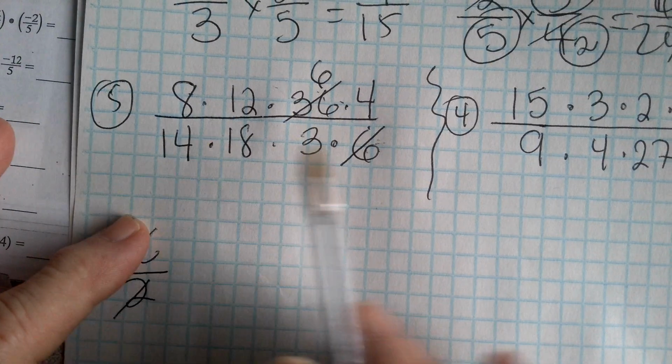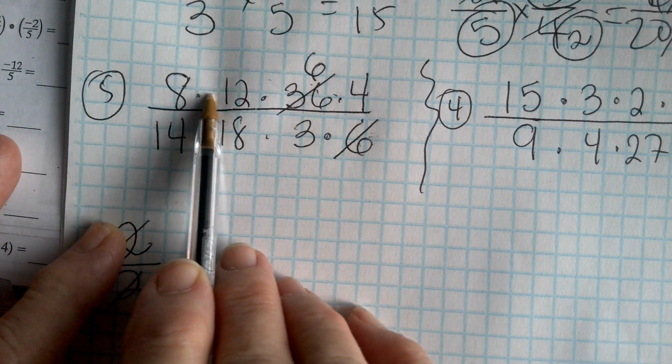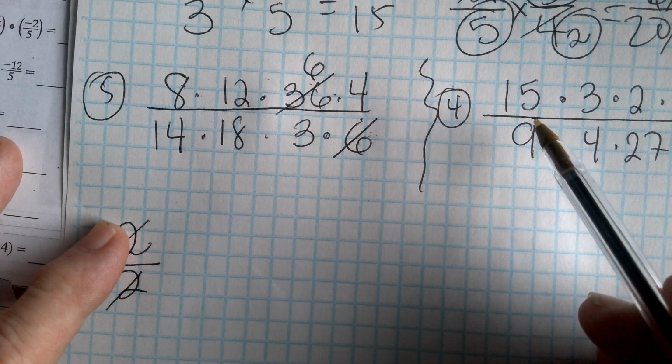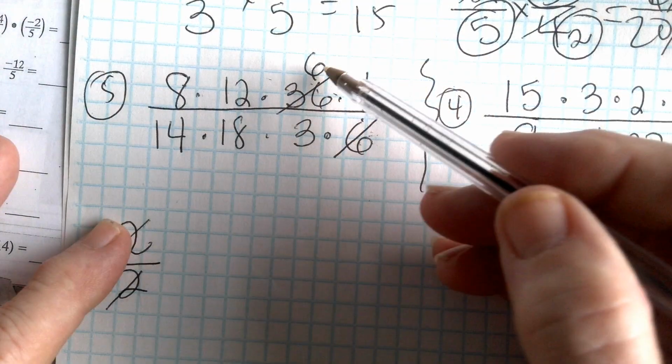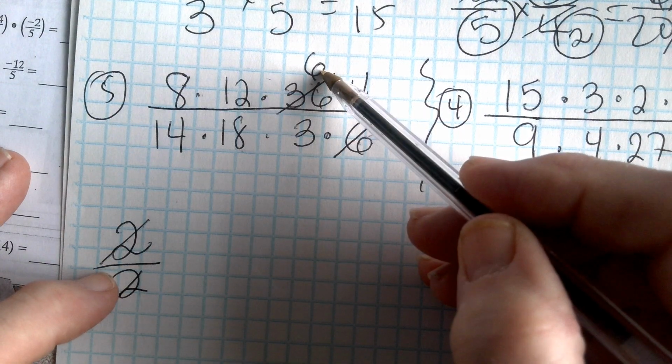Yeah, and I should have prefaced this before I even started: do you want to multiply straight across on all these, 8 times 12 times 3 times 4? No, because then it's going to be impossible to reduce. That's why we're reducing it first. So somebody just said the 6 goes into what? The 18. So you can reduce that out again.